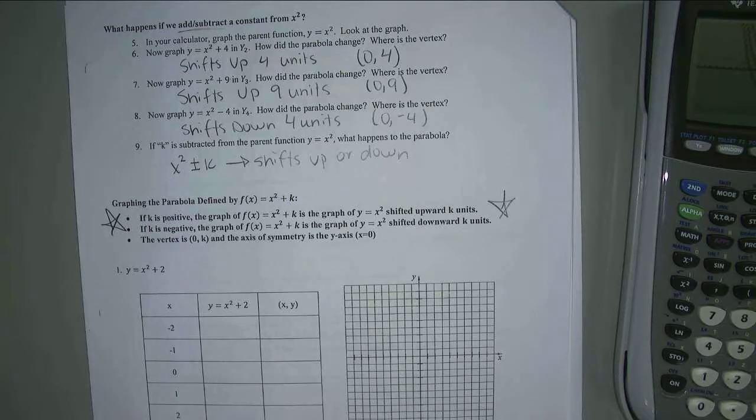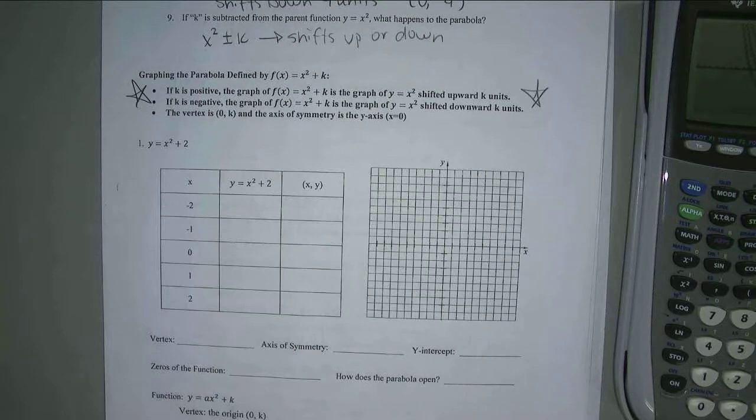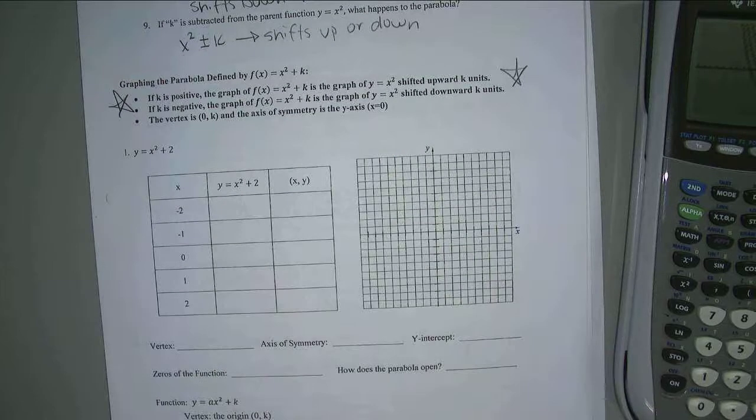Okay, and notice the rule. Look what happens to our vertex now. It's going to go to that 0, k, whatever we're adding or subtracting on the back. Notice the axis of symmetry, though, guys, is still at 0 because we haven't moved left or right any. We're still going straight down the middle of that parabola.